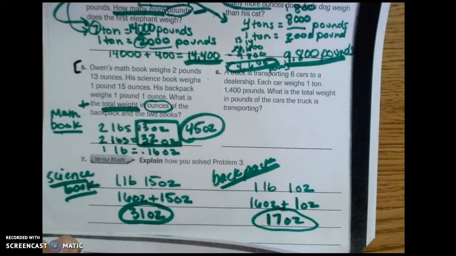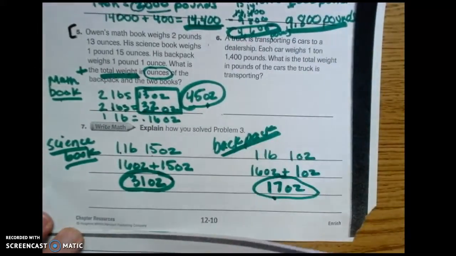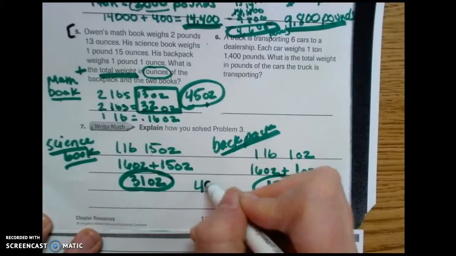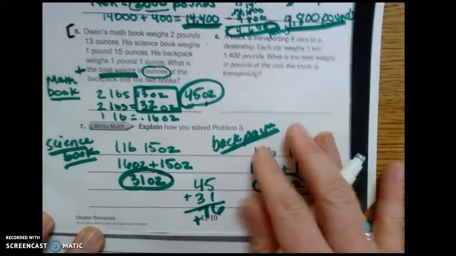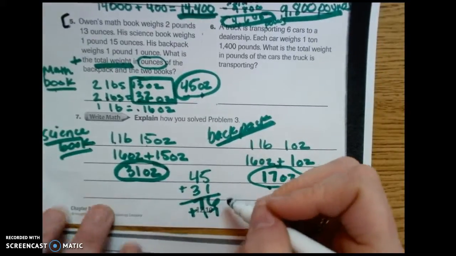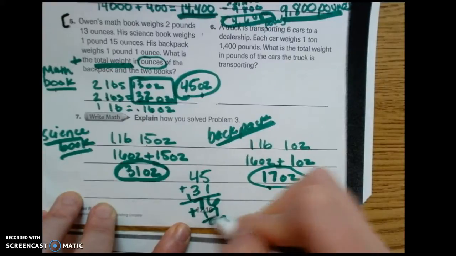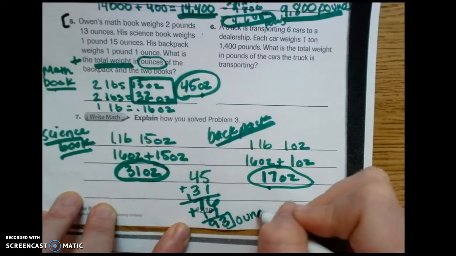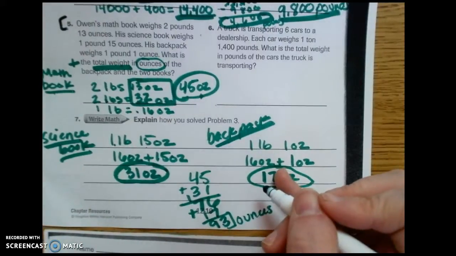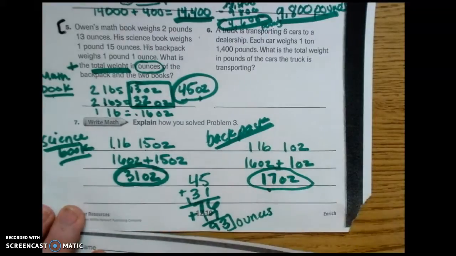So now, since it's asking what is the total weight, I'm going to add those 3 things. I'm going to do 45 and 31, 6 and 7, and then plus 17. 13, 9, should be 93 ounces. 93 ounces is what you should have got. Check and make sure that's right. Yep, that's right.